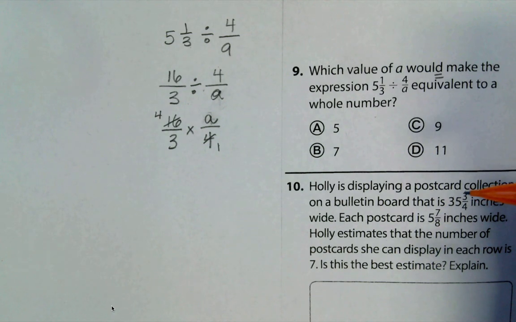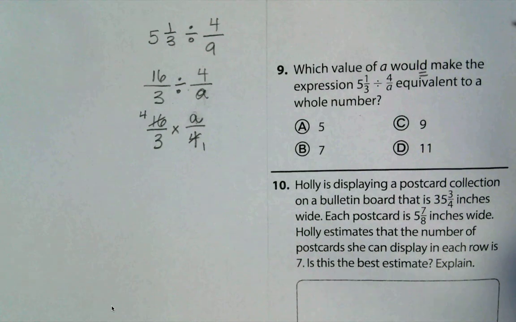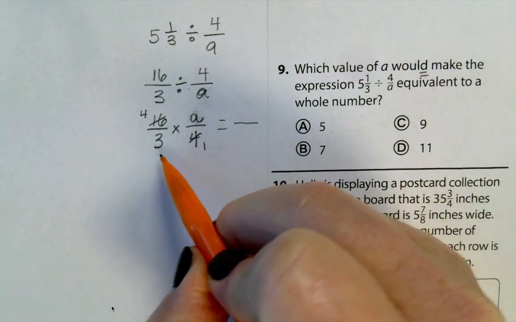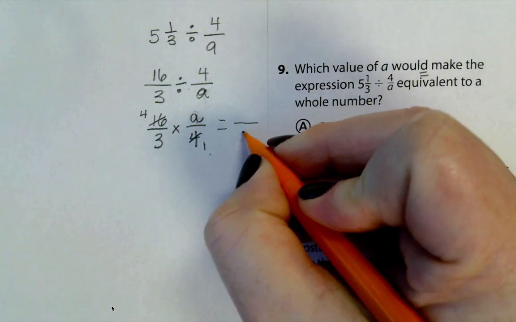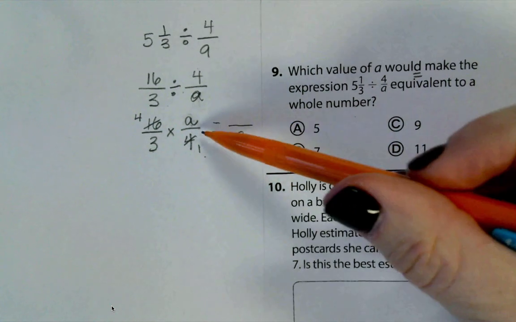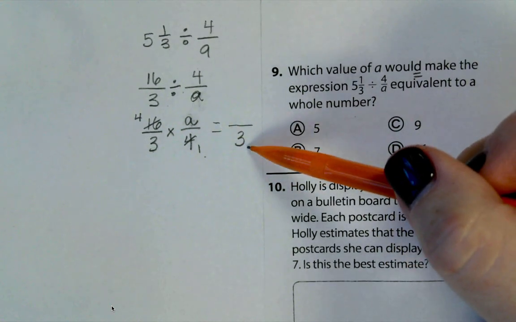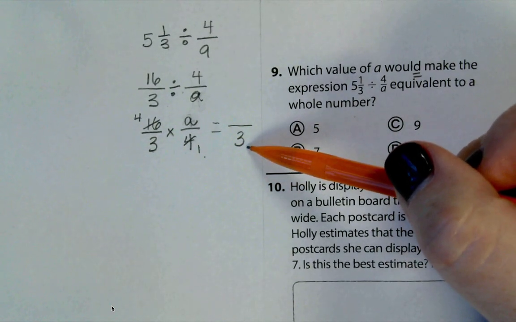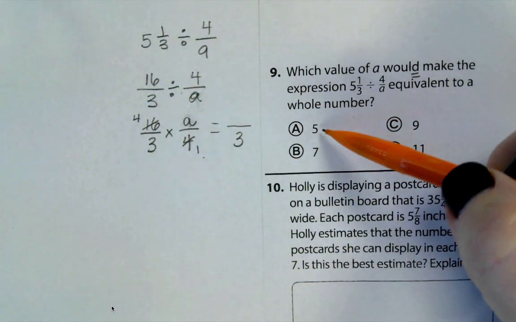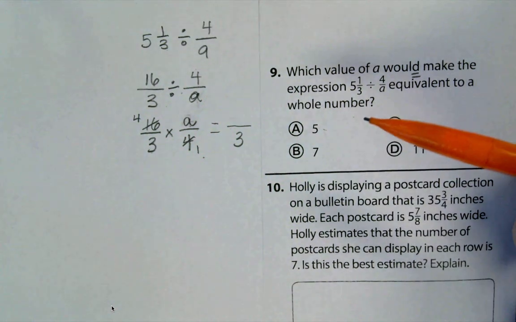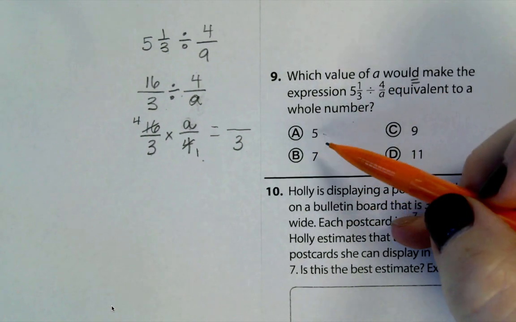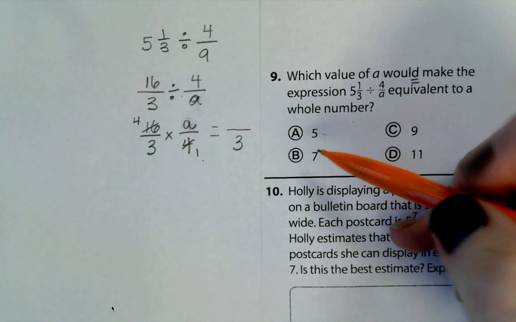So essentially, what we're looking for is if I were to multiply, let's see my denominator, 3 times 1 is 3, 4 times A, whatever 4 times A is, divided by 3 would give me a whole number, okay? So we're going to start with 5. 4 times 5 is 20. Now, if you pull out your factor chart, you'll see that 3 is not a factor of 20. So I'm going to cross him out.